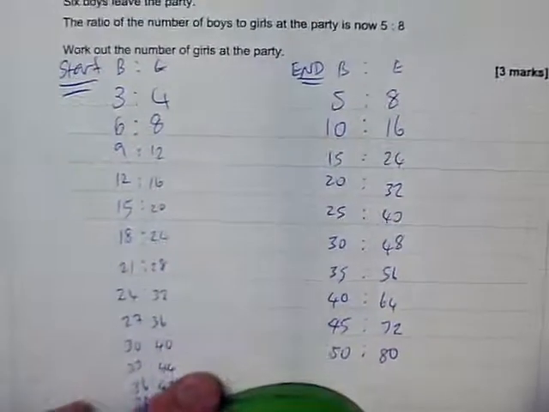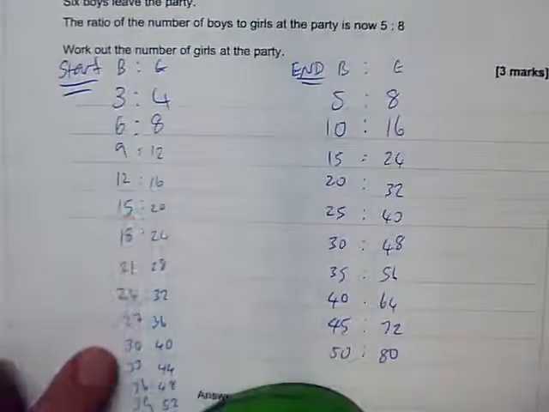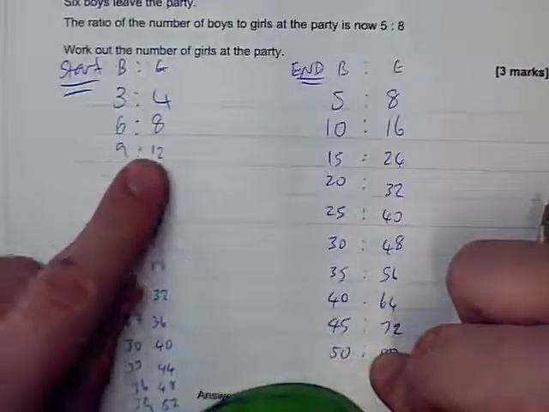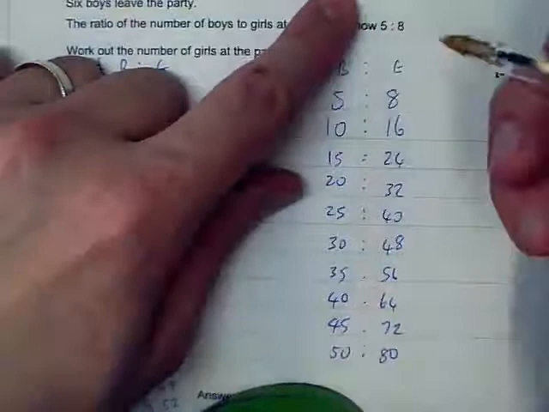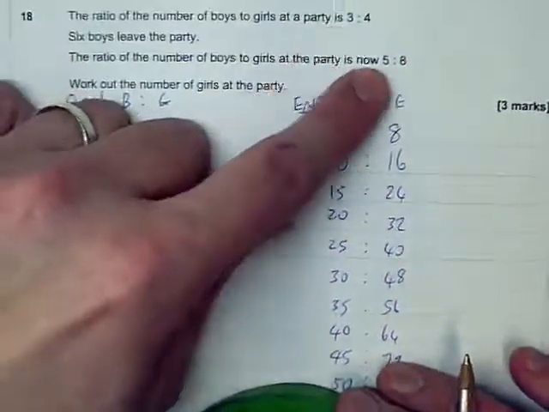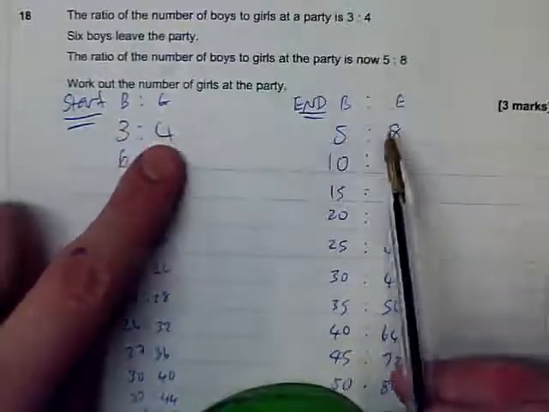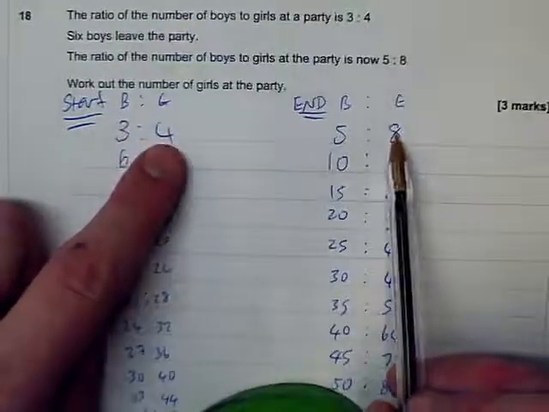I've listed every possible one, up until a certain level anyway, for it to have these ratios of 3 to 4 and 5 to 8. So, we know the number of girls would have to stay the same.